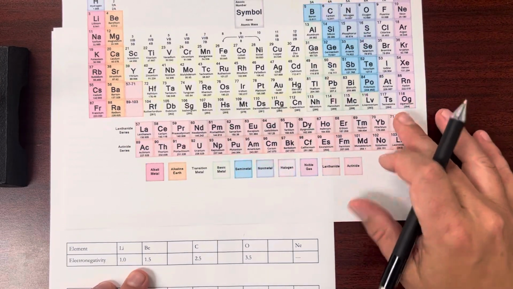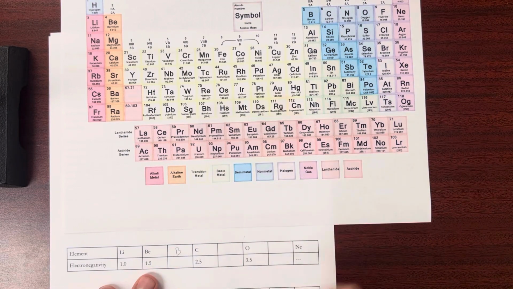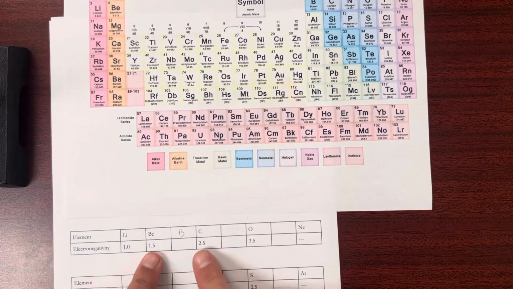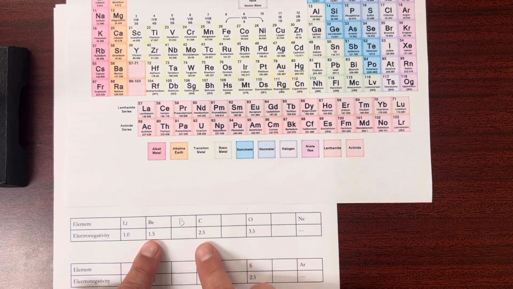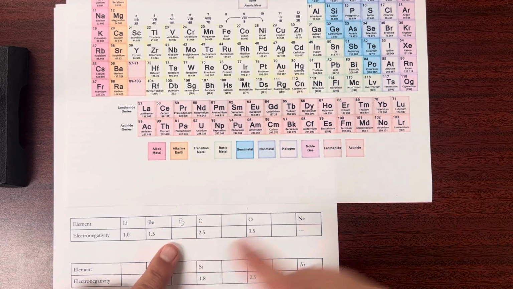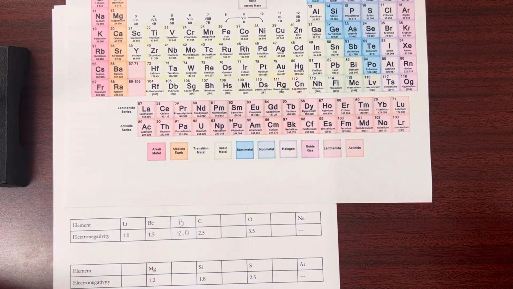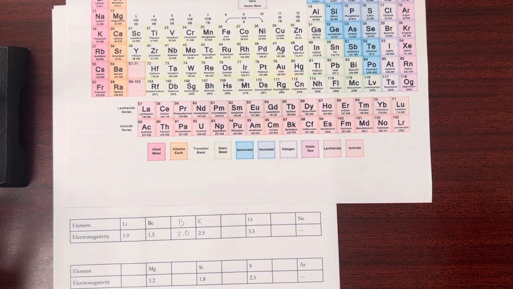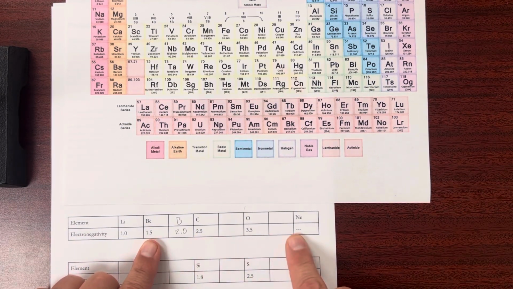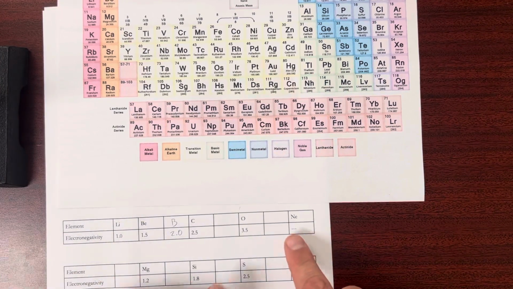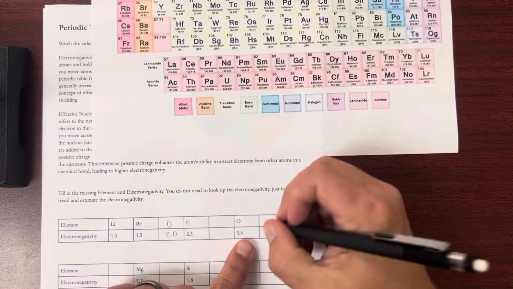For instance, lithium, beryllium, next one is boron, so I'm going to put a B. I see that the electronegativity of beryllium is 1.5, carbon, it's 2.5, so somewhere in the middle. What's right in the middle? 2.0. But you could have put 2.1 or 1.9, something that's in between these, okay? And then we'll do one more after oxygen. We said it's fluorine.